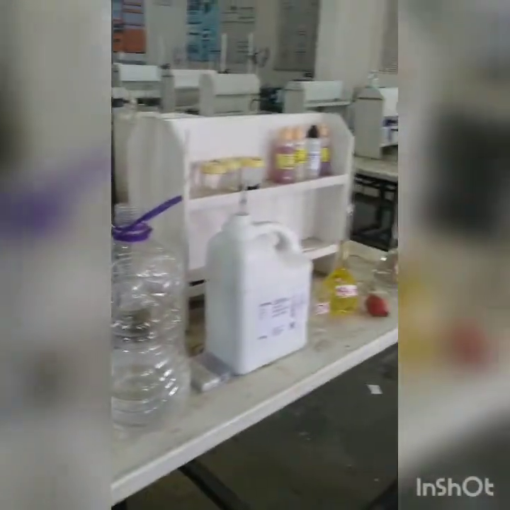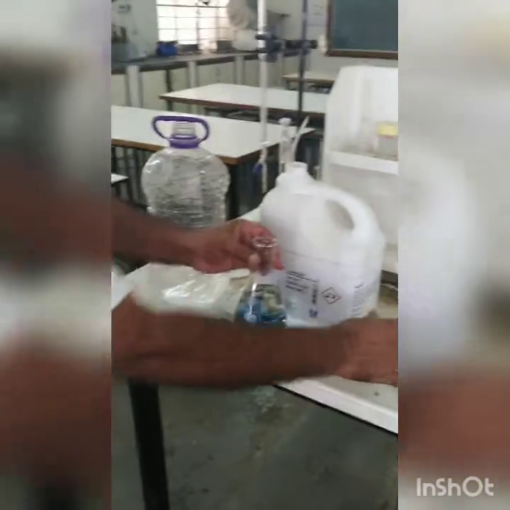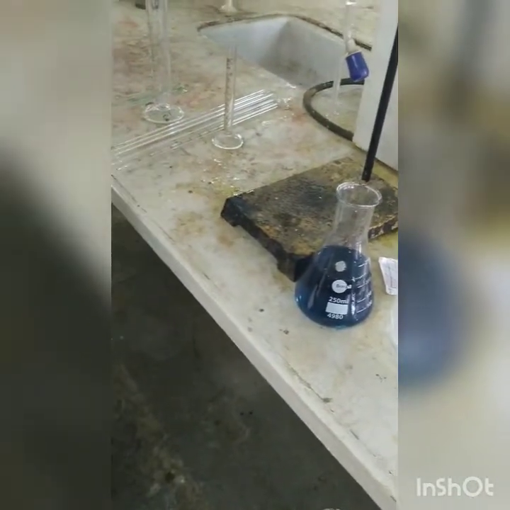Now we have to add starch indicator, 1 or 2 ml of starch indicator. You can see the blue color has developed. Okay. Now we have to titrate it against sodium thiosulfate.